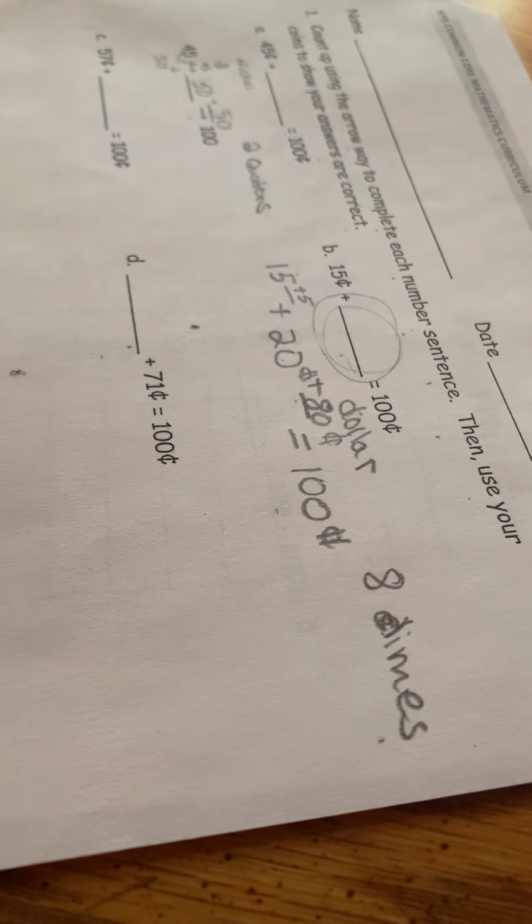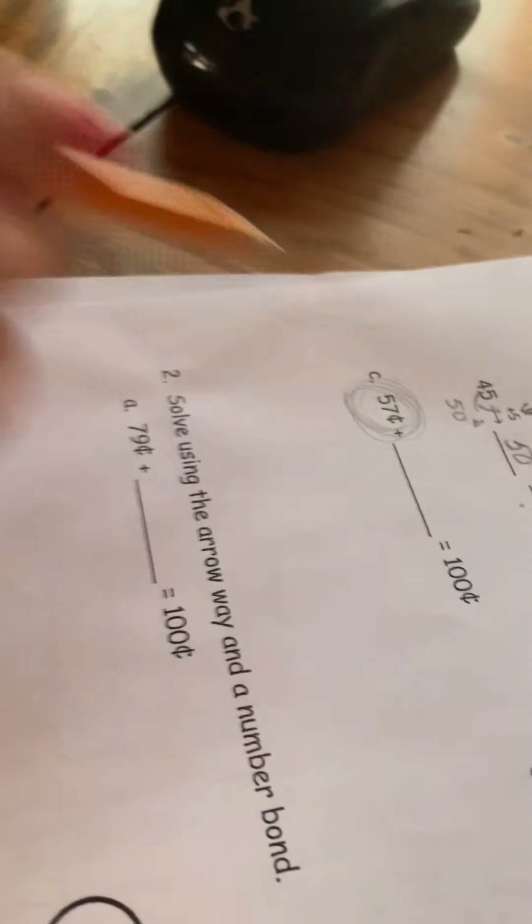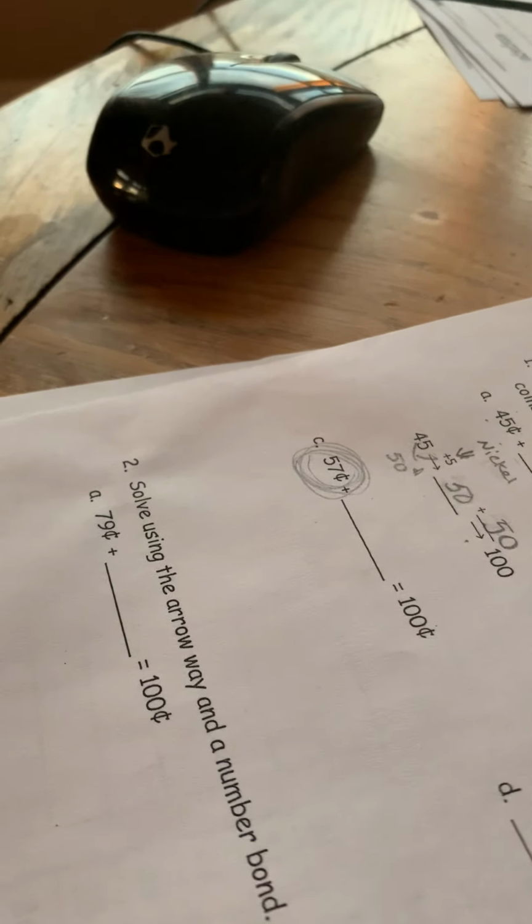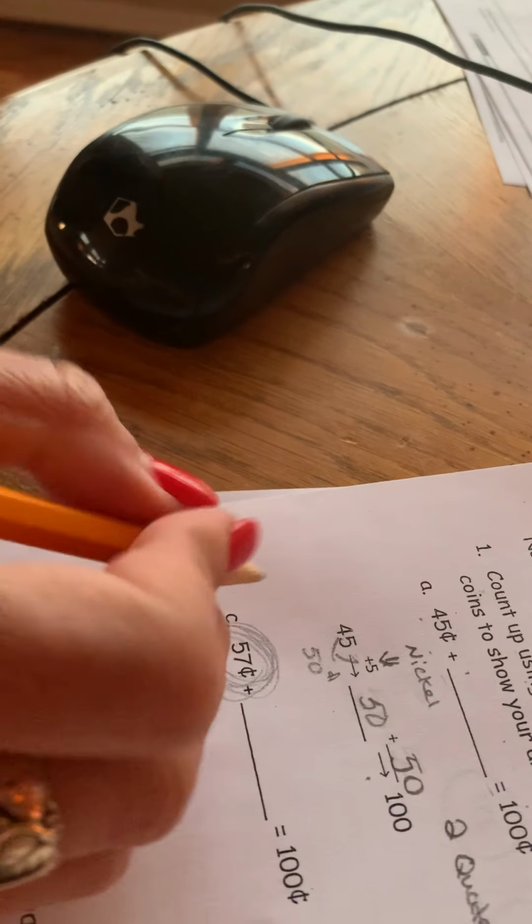All right, if you come over here, we have 57 cents. Well, looking at that, I'm thinking to myself, I would probably want a round number. 57 cents is not a round number. So I might want to add what I would need to add to it to get to that next group of tens. So what I would need to add to get that next group of tens is 3 cents.